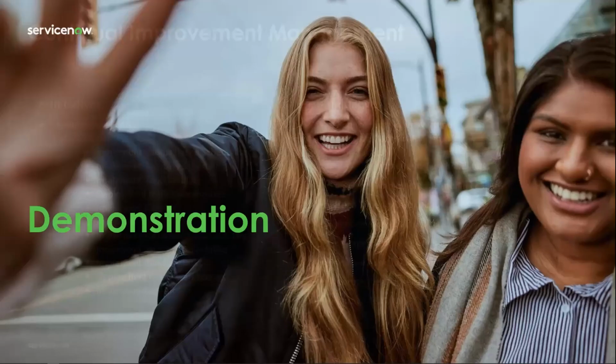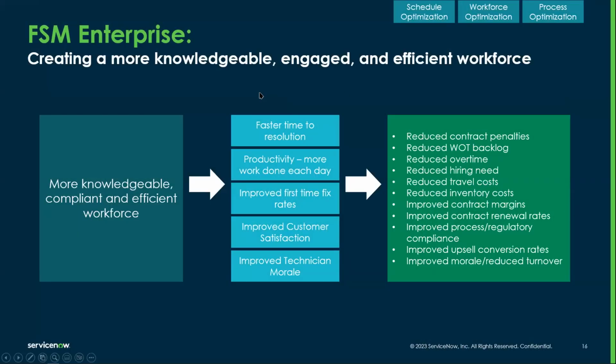So with that in mind, just as a reminder, we're using our tools, we're using process optimization to improve the overall service operations to result in things that are going to get us faster time to resolution, faster time to dispatch, getting more work done each day for each user type, whether it's our back office people, our dispatchers, our technicians, our contractors, to improve the first time fix rate, et cetera.